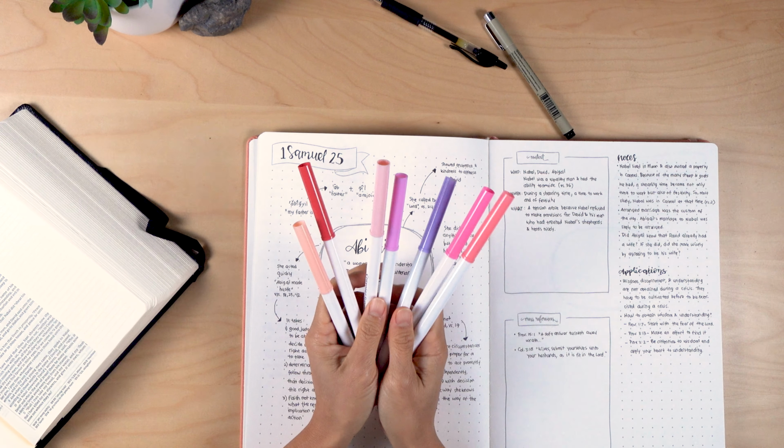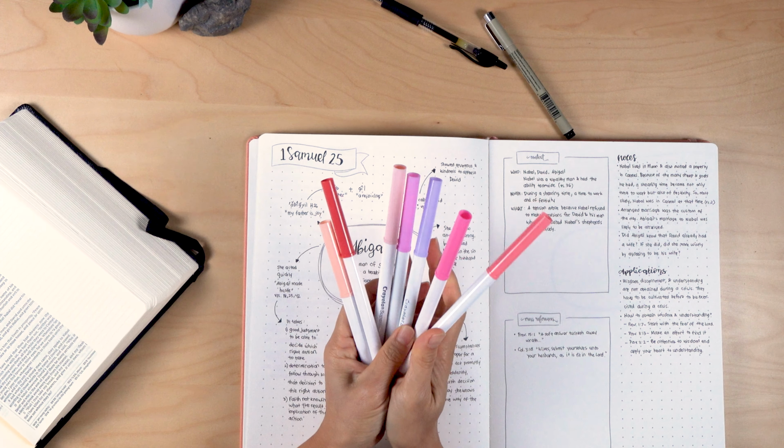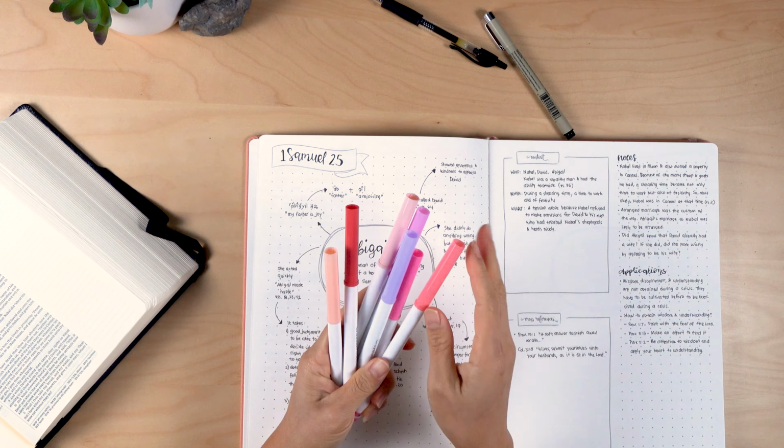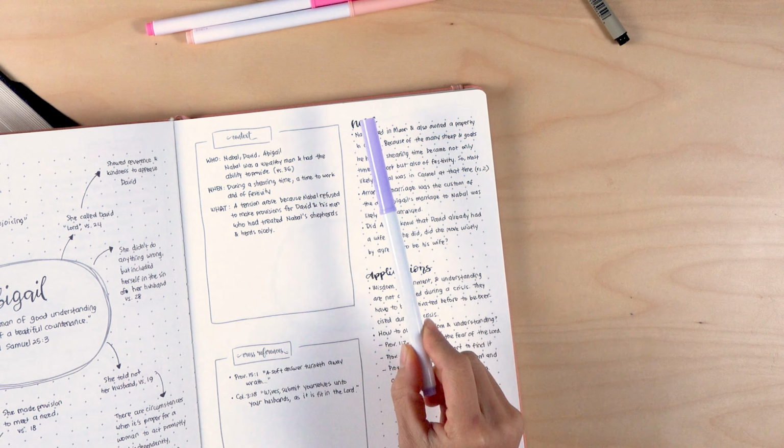So for this map, I am choosing this color scheme in the pink family and also some purple, different purples. So I'm going to choose this purple as my main color. I'm going to color everything that needs this color, such as the Bible text reference, the boxes, and also the headings.